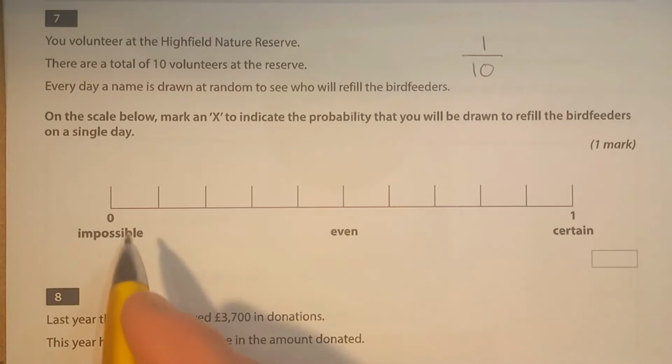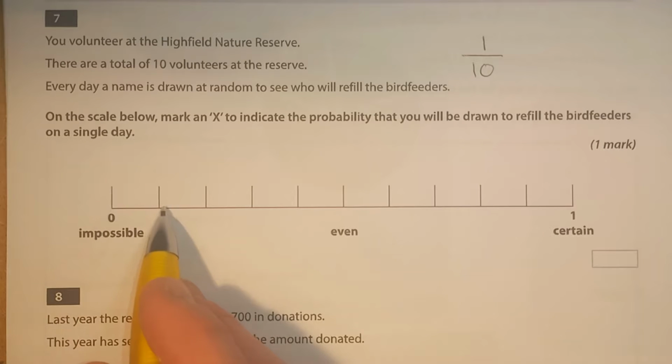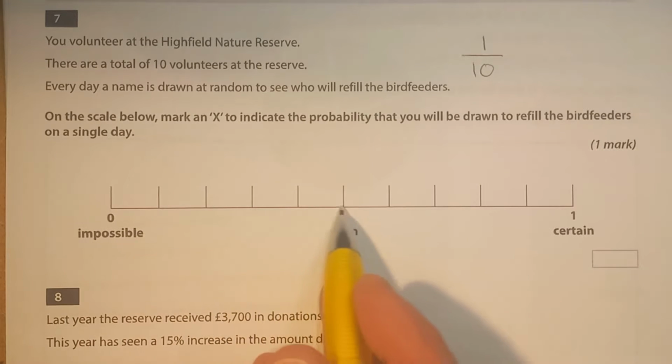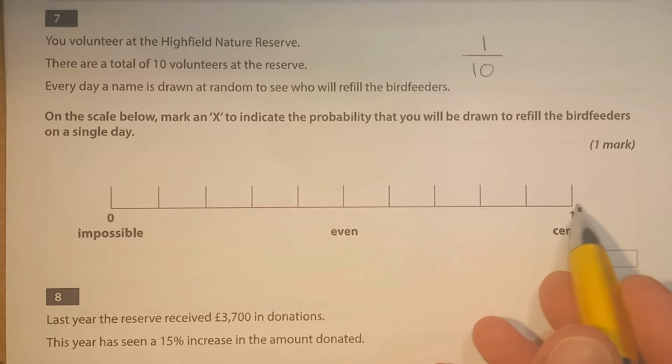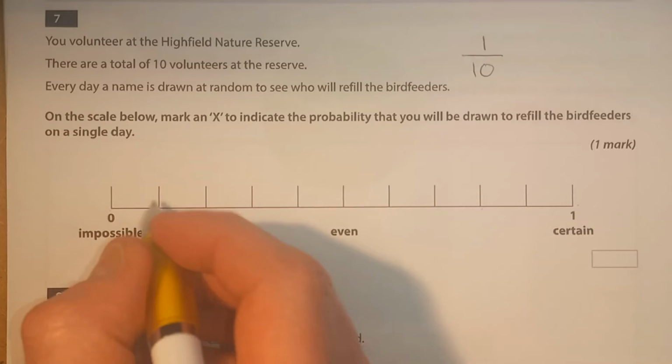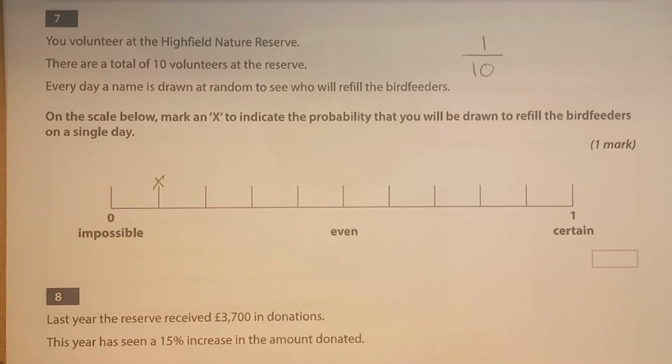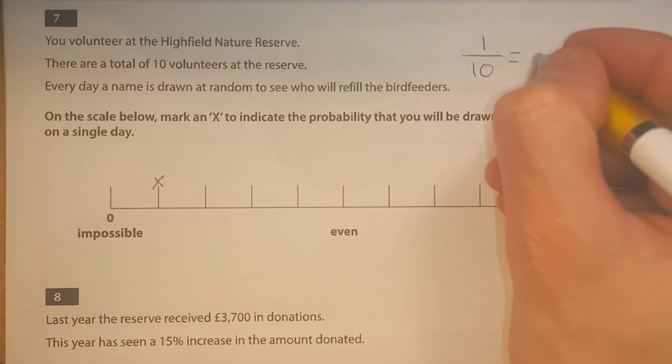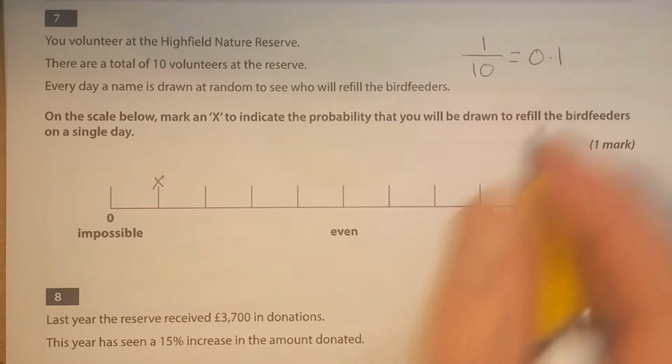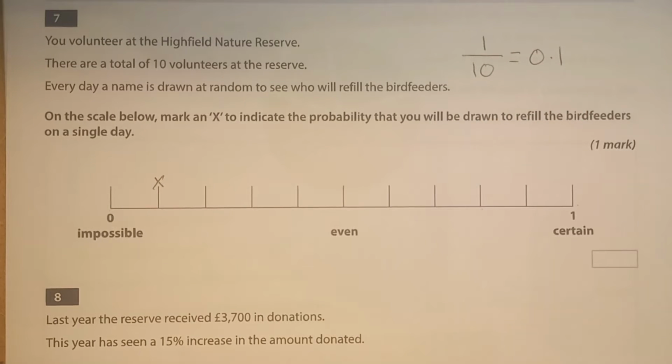So if it's 1 out of 10, let's see how many sections we've got. 1, 2, 3, 4, 5, 6, 7, 8, 9, 10. So 1 out of 10 is just going to be one section. So it's going to be there. So you can think, if you want to think of it as a decimal, it's going to be 0.1, 1/10.